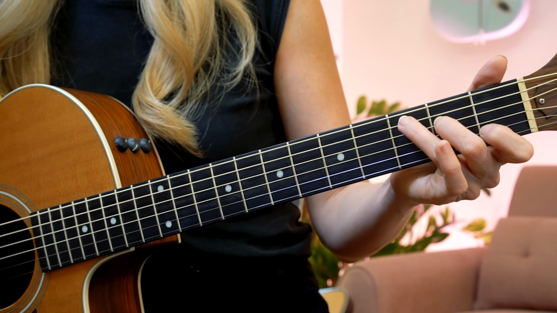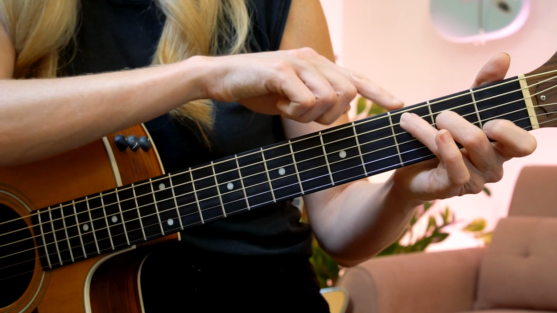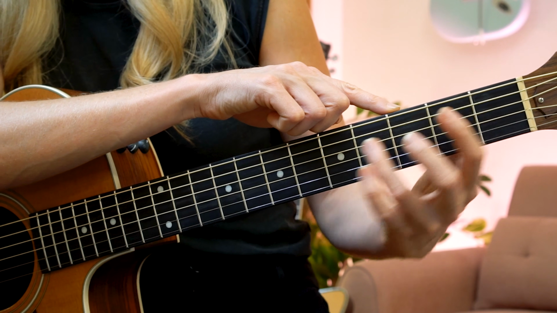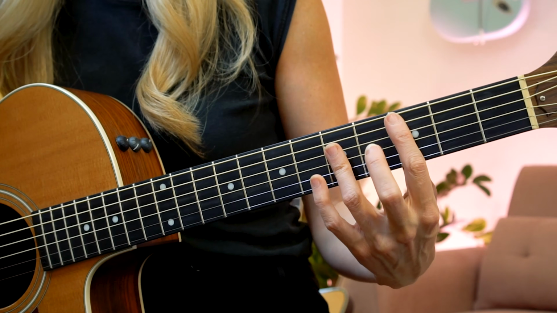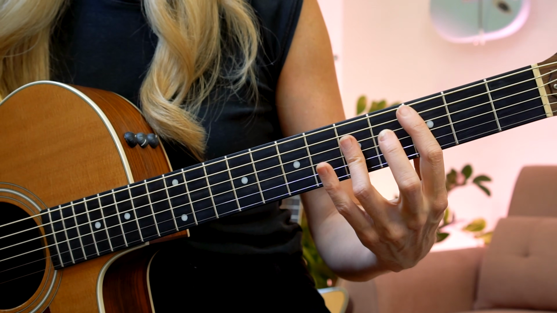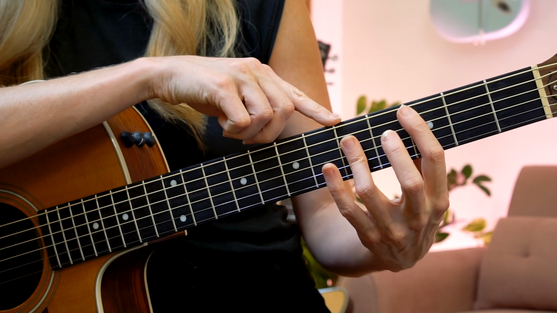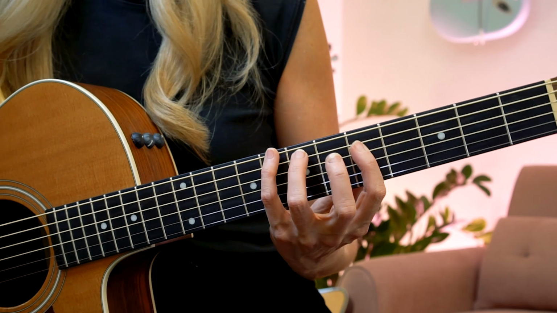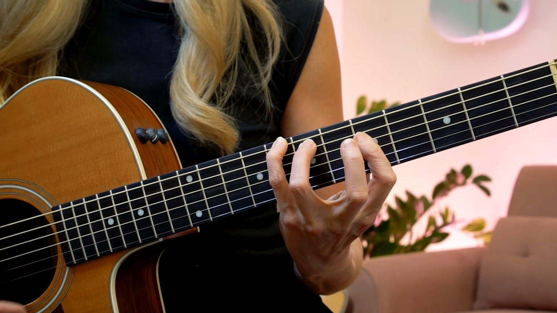Now to connect the C shape to the A shape, go to the furthest fret of this shape, and that's where the index finger bar will be placed for the next shape, which is the A shape. Here's C in the A shape. To connect the A shape to the G shape, the same rule applies. Go to the furthest fret, which is the 5th fret. Place the index finger bar down for the next shape, which is the G shape. Here's C in the G shape.